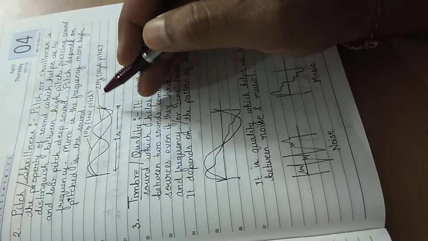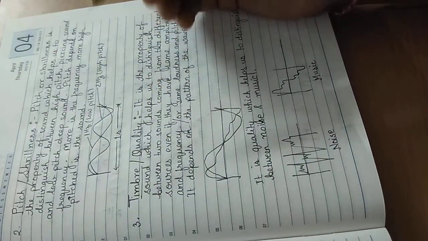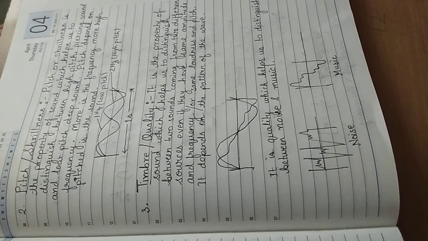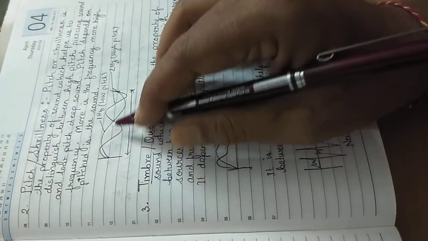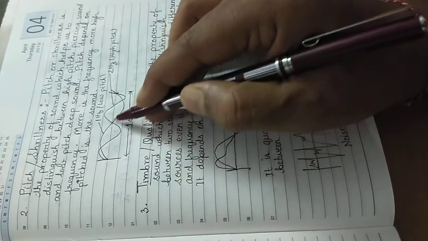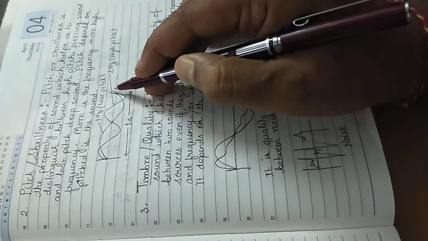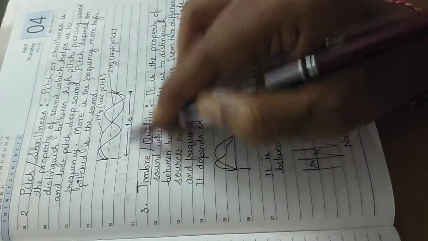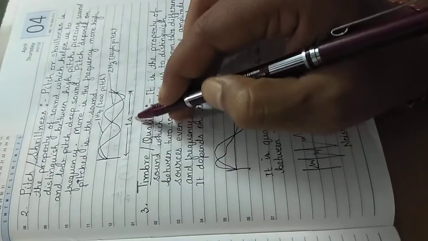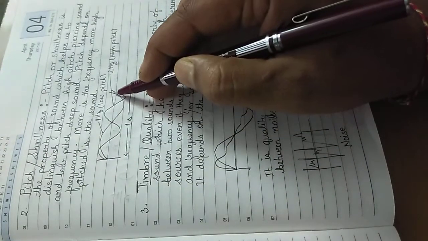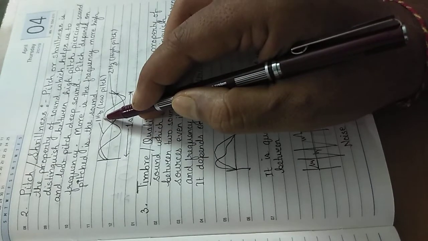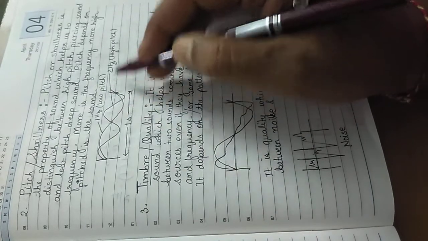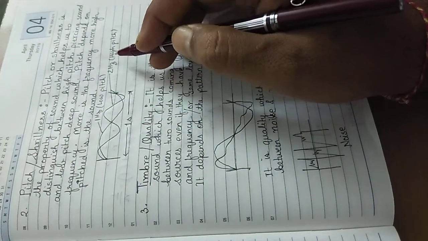The more the frequency, the higher pitched the sound will be. Before trying to understand the distinction between male and female voice, let's have an example. Suppose this is one wave and this is the other wave, 1 and 2, and suppose from here to here they are completing the waves in 1 second. This particular wave is completing one wave in 1 second, so its frequency is 1 Hertz, and this particular wave is completing two waves in 1 second, so it is 2 Hertz. So there is a low pitch sound, and there is a high pitch sound.